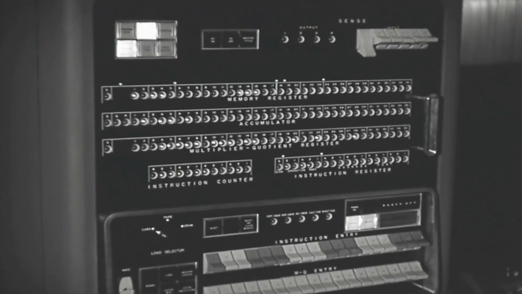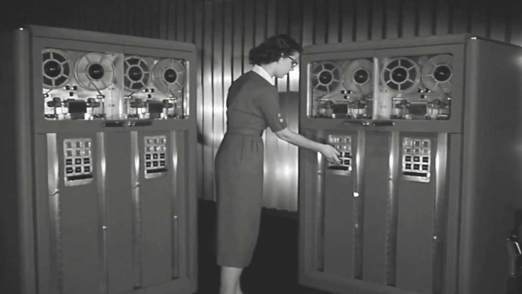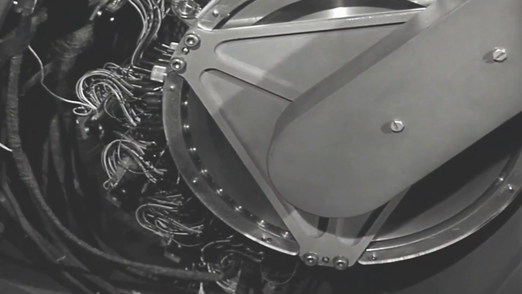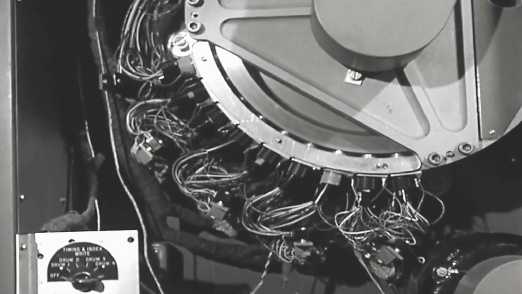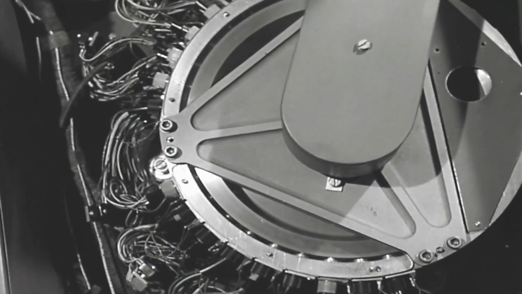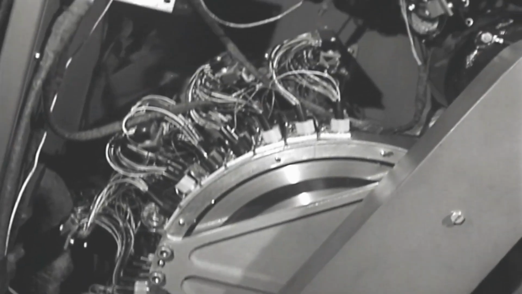The 701 was a 36-bit, parallel machine, with internal binary operations. Shown here is a close-up of the 2 magnetic drums. This unit itself weighed about 1,500 pounds, providing about 82,920 digits of storage. You can see the switch on the left, indicating 4 logical divisions.